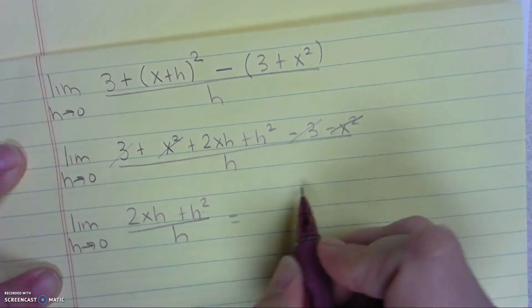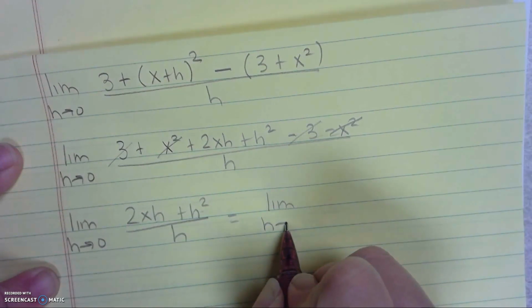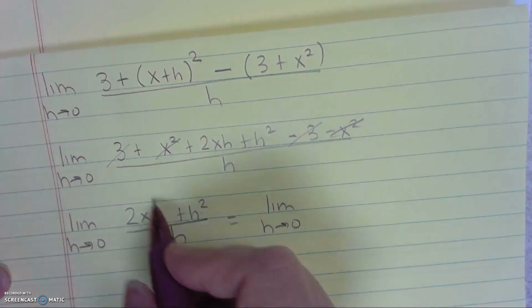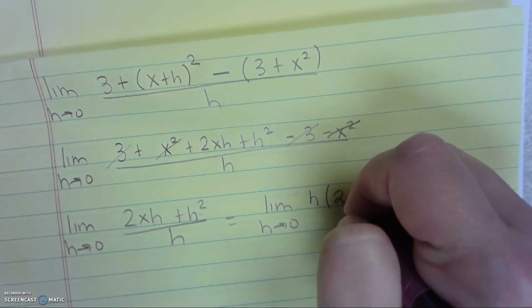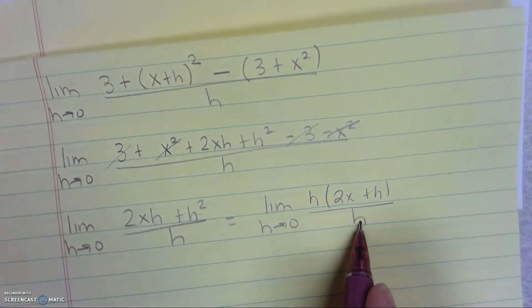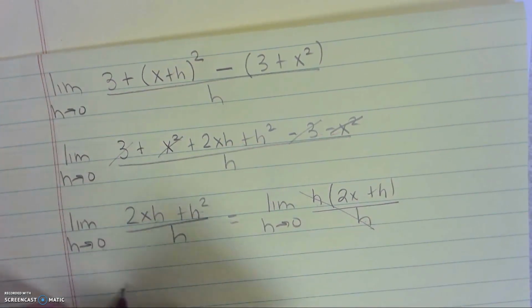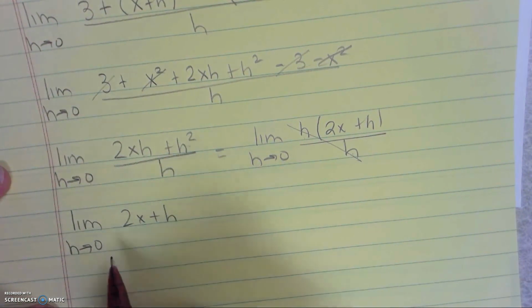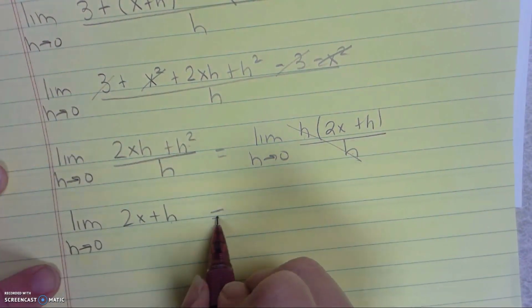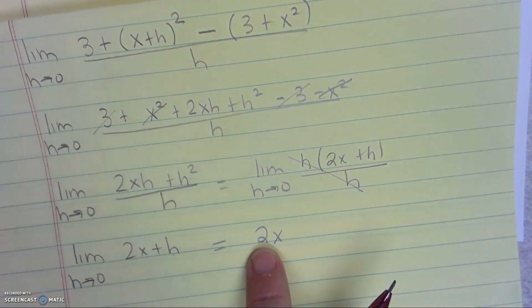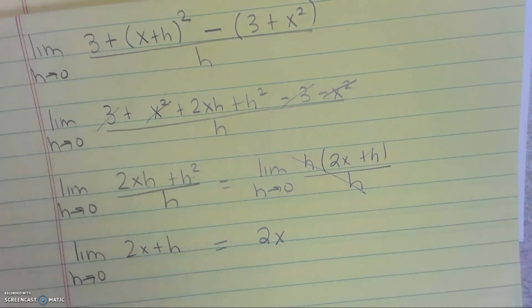Alright, then there's a common h in the top. This h down here is what's causing us trouble when we substitute in the 0. So we need to get rid of it. So we're going to factor it out from the top. Now this h we factored out, and this h on the bottom will divide out. And we'll be left with the limit as h approaches 0 of 2x plus h. Now, when I substitute in the 0 in h's place, I will get 2x as my limit, as my derivative, as my slope.